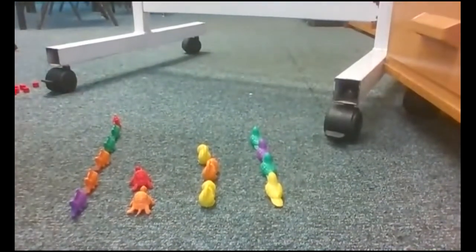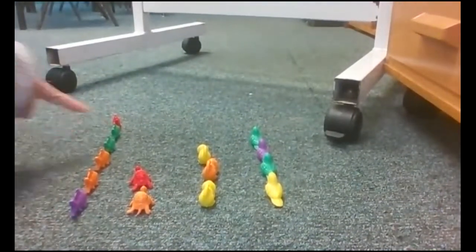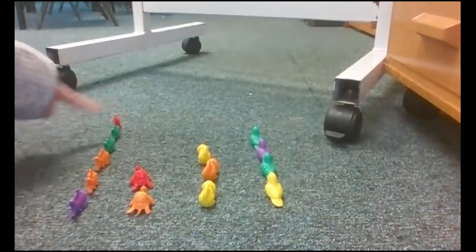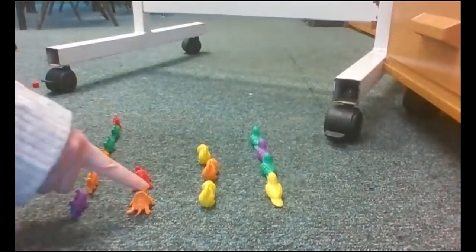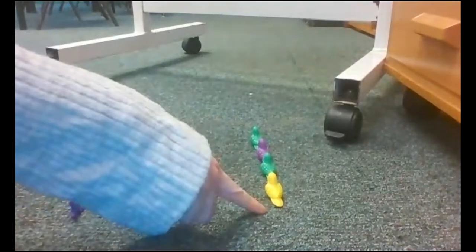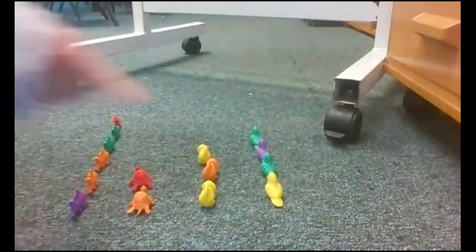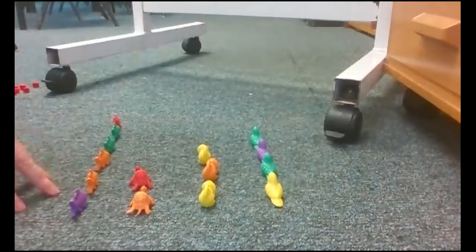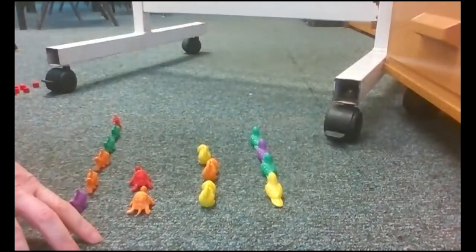So you can see here, I've organised the fish into a line. 1, 2, 3, 4, 5, 6 fish. 2 turtles, 1, 2. 3 dogs, 1, 2, 3, and 4 birds, 1, 2, 3, 4. And you can see they're all different colours, but it doesn't matter because my pictogram is showing different amounts of animal toys that we have here.